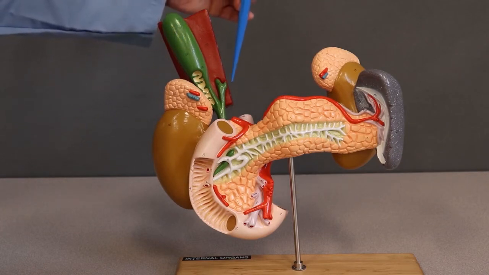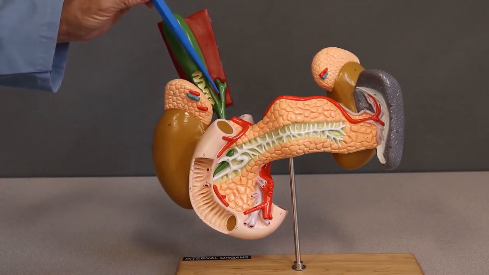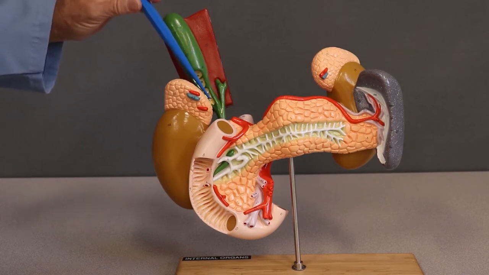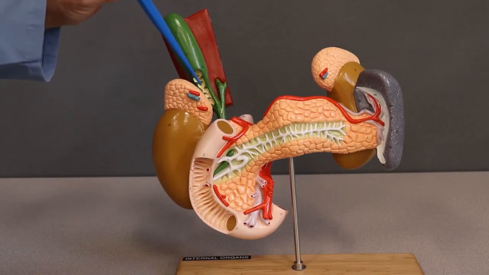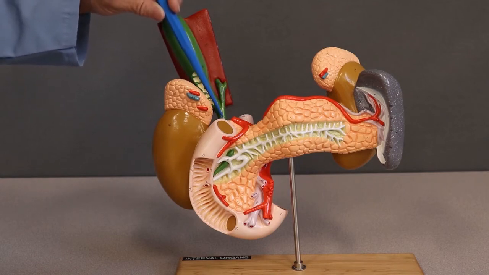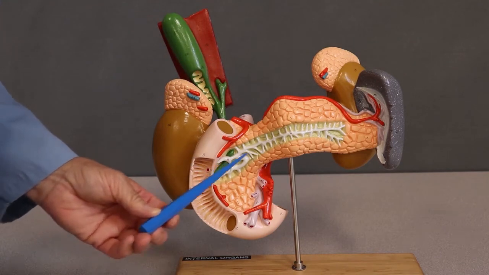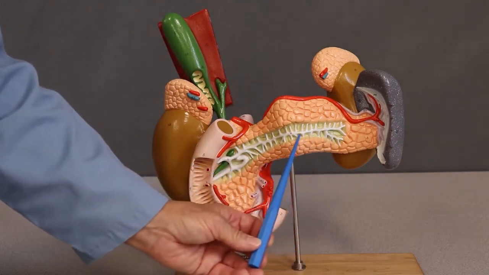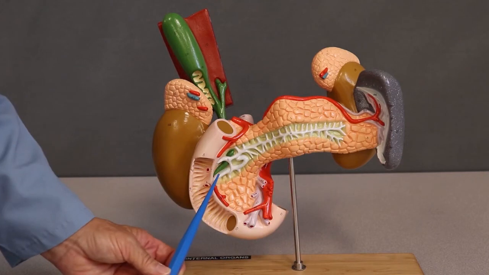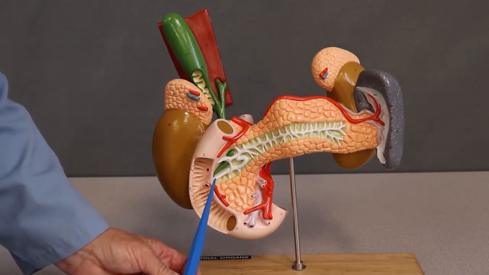We've got the left hepatic duct, the right hepatic duct, the common hepatic duct, joining with the cystic duct from the gallbladder to form the common bile duct. And the common bile duct is going to join with the major pancreatic duct at the hepatopancreatic ampulla, or the ampulla of Vater.